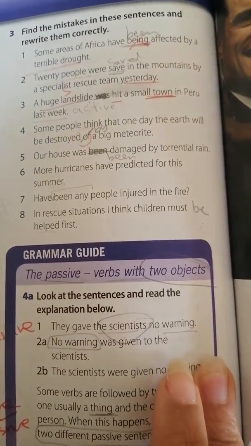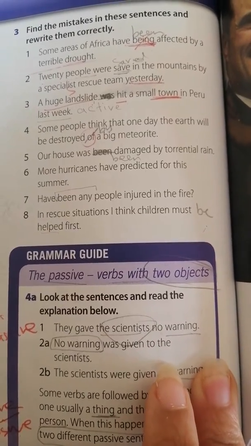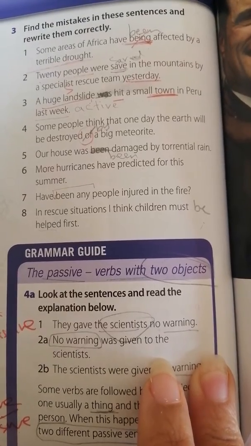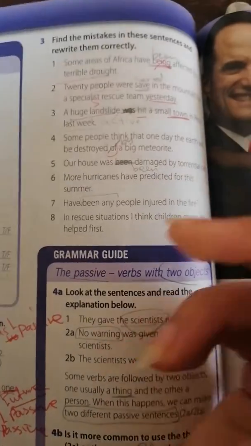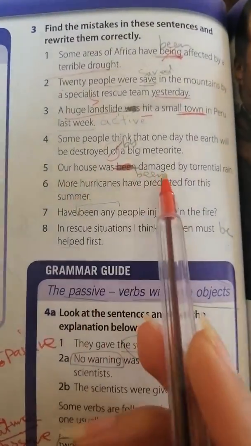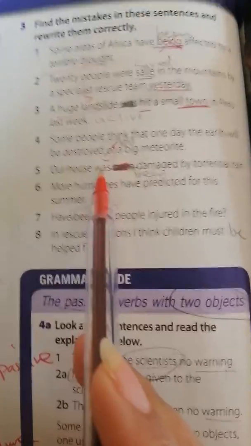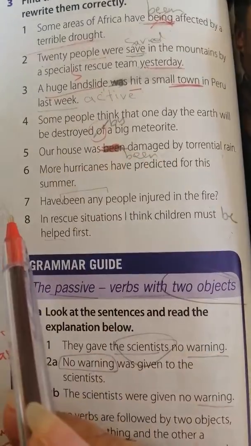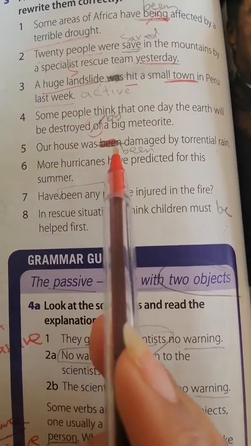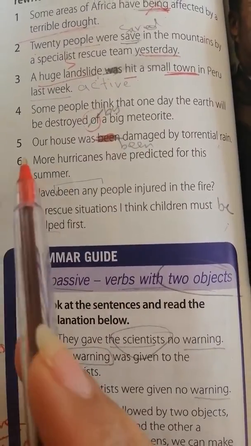Number 5, our house was being damaged by torrential rain. Our house was being damaged by torrential rain. What should we do here? We just cross being. Our house was damaged by torrential rain. This is simple past passive. Was or were plus verb 3 without been. The rule of simple past passive is was or were plus verb 3.